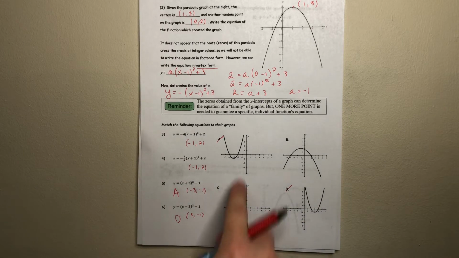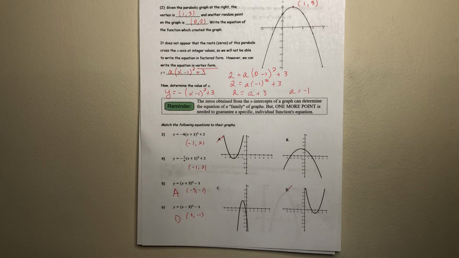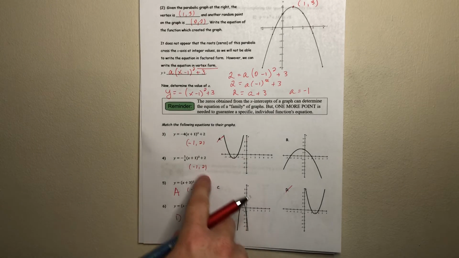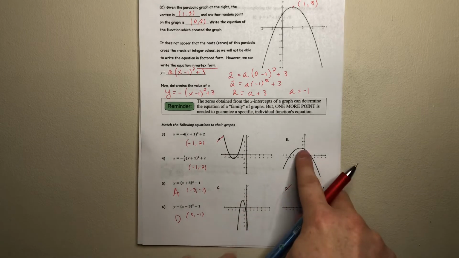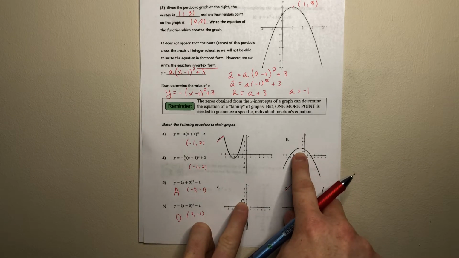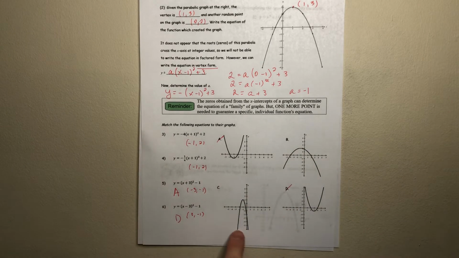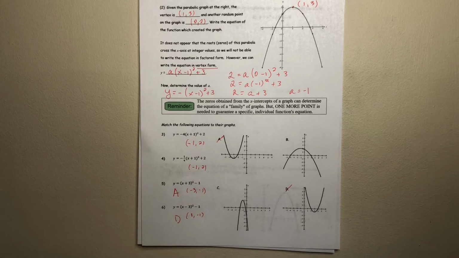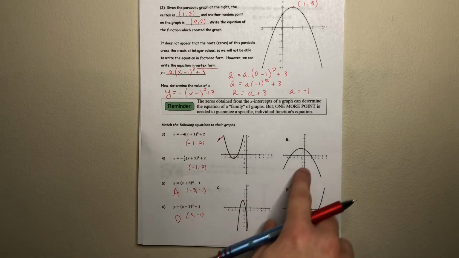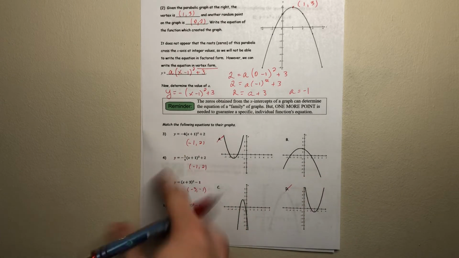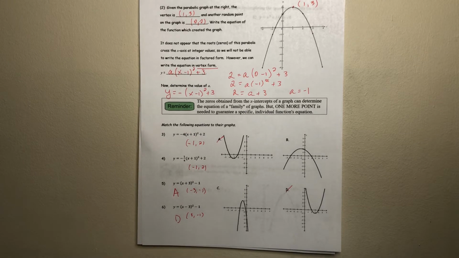So you can see how vertex form kind of helped us match an equation there. What's the problem though? These two have the same vertex, which they do, -1, 2. They both go through -1, 2. But one of them is more skinny and the other one is wider. So here's what we want to do. We want to compare the number in front. Now, unfortunately, they both open down. So they're both negative, so that doesn't help us eliminate a choice.